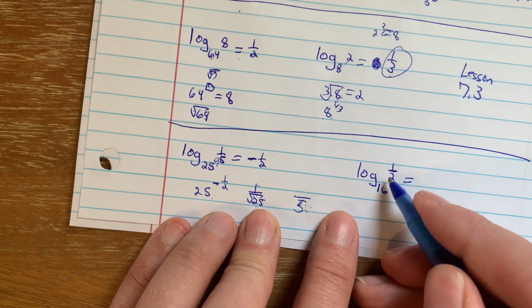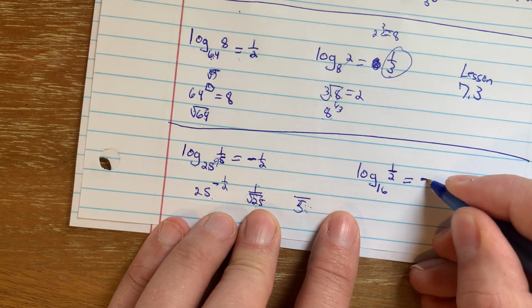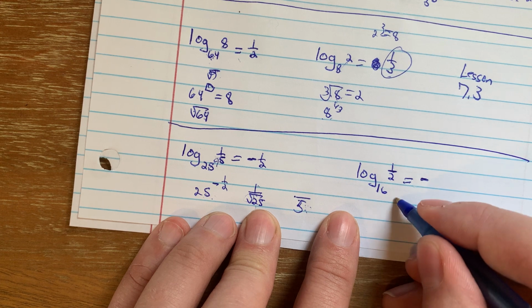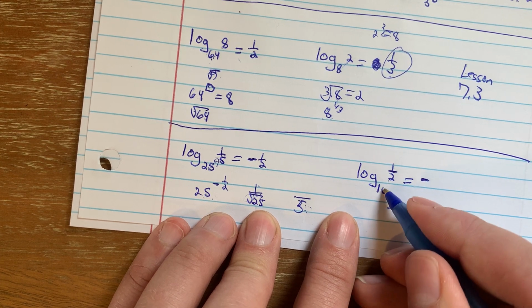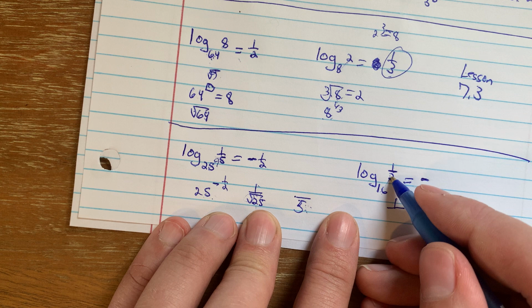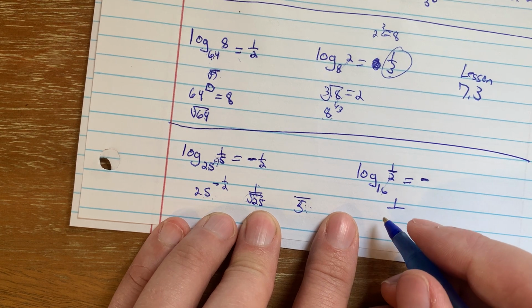And hopefully you noticed that it's a fraction, so we're going to need a negative exponent. That'll do the 1 over. That'll take care of the 1 over part. And then how do we get from 16 to 2? Well, it's getting smaller, so it has to be a root. It's going to be a fraction power.